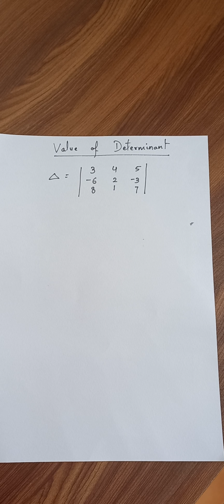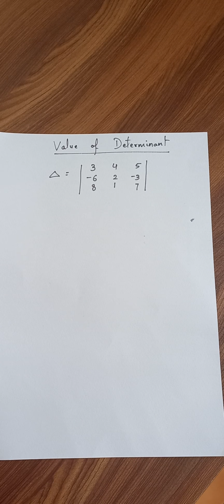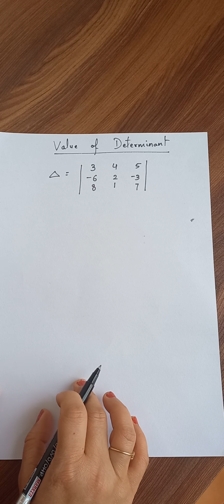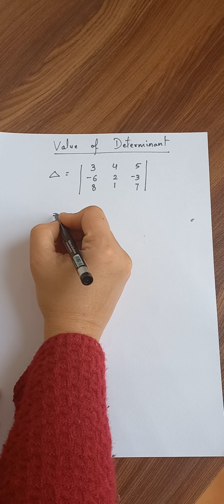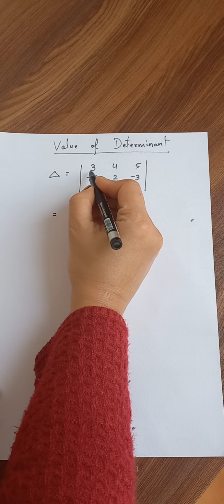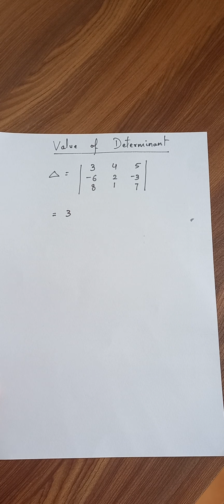Let's understand it with the help of an example. We are provided with a determinant whose values are given in your question, and now we have to find its value. How can we find it? We'll take the first value, 3, the first element of the row, and multiply it with its cofactor.